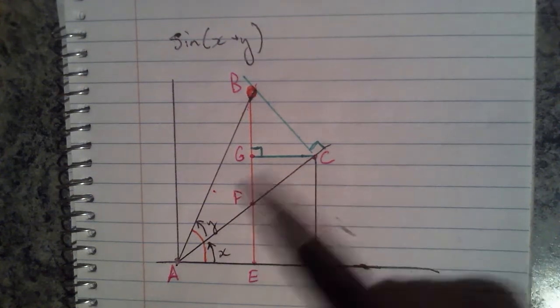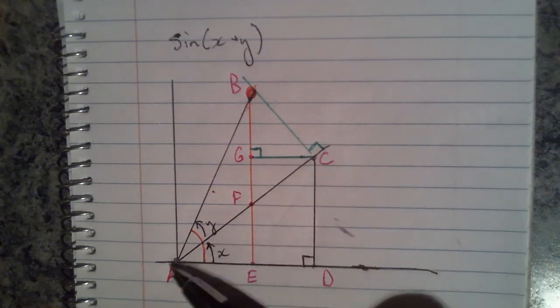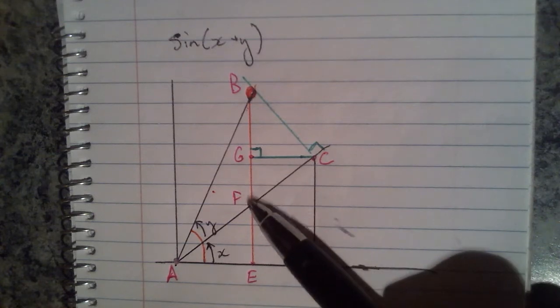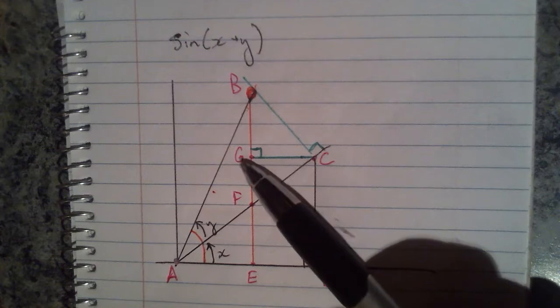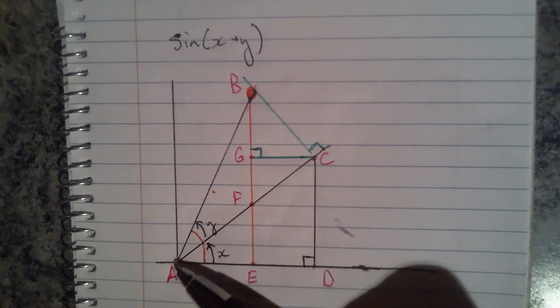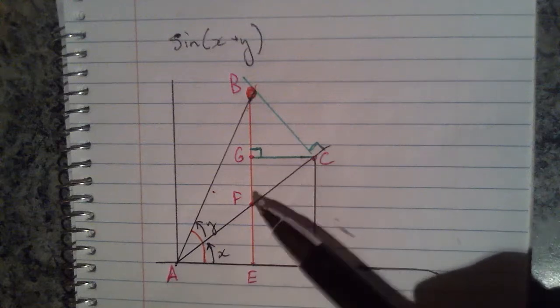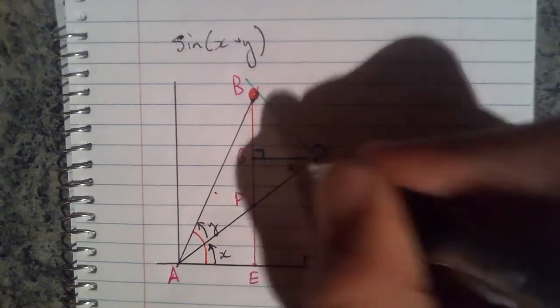So before I tear the page and move off, let's mark a few more things on this diagram. You can see angle CAD is given as X. Well, angle CAD and angle FCG are equivalent. And they're equivalent because GC is parallel to AD, which means that AC is a transversal. And by the transverse parallel theorem, I can say that this angle is X.